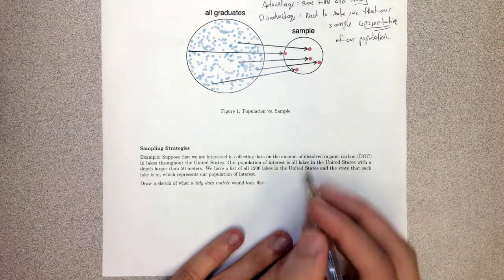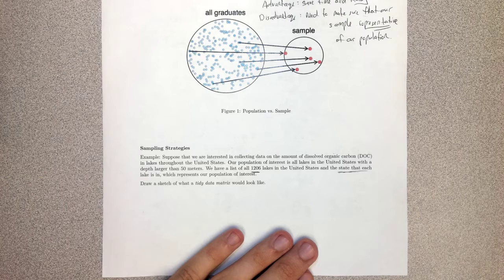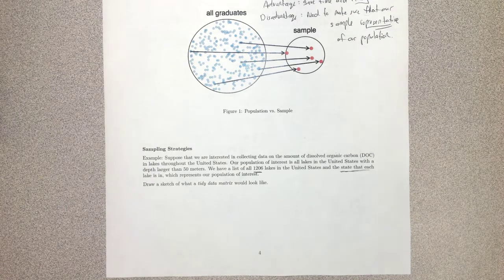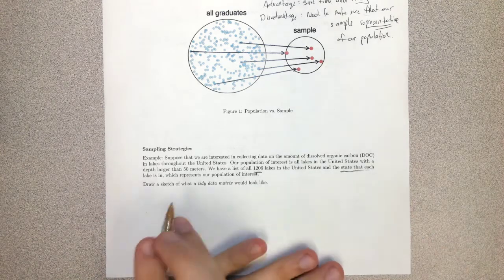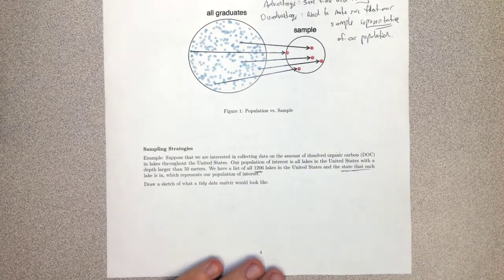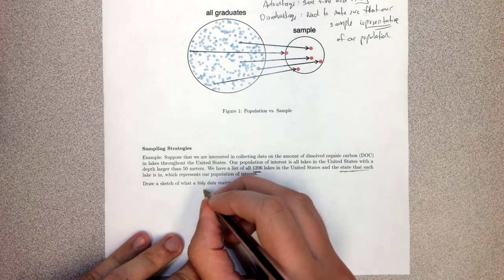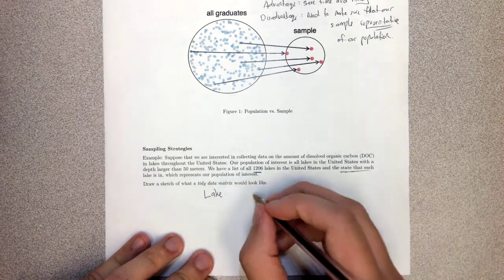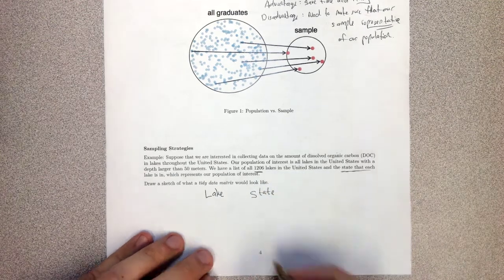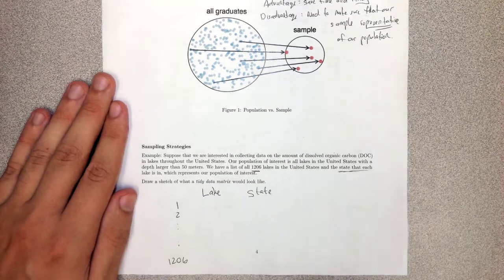We've got a list of all of these lakes, so there's 1,206 of them, and we also have the state that each lake is in. Take a second to pause the video and see if you can draw a sketch of what a tidy data matrix would look like, just with some made up lakes. Okay, so that might have been kind of difficult depending on your lake knowledge of the United States, but something like you would have the lake and the state that it's in on the columns, and I'm just going to number them on the rows all the way down to 1206.